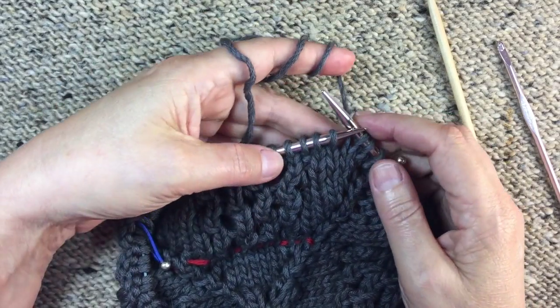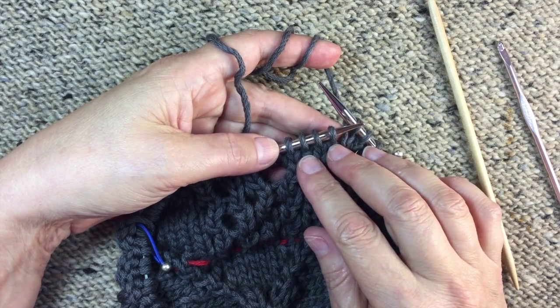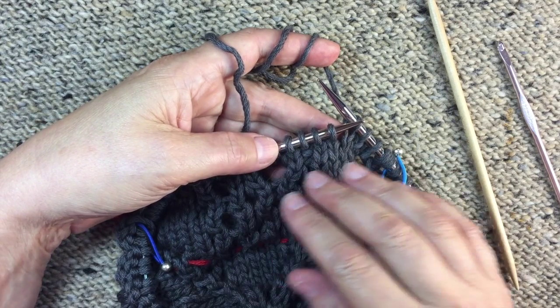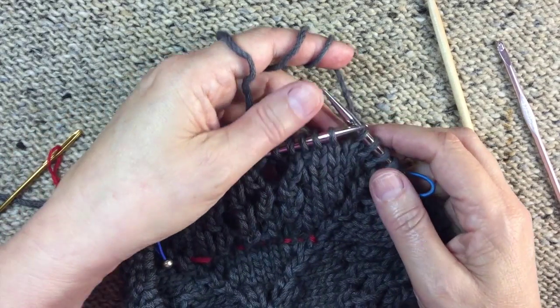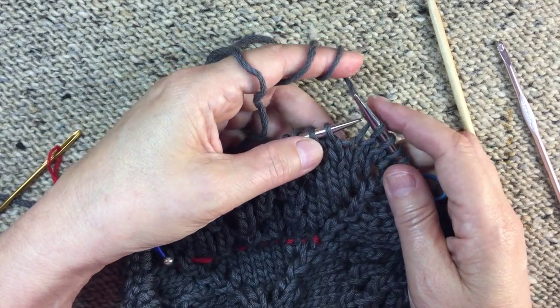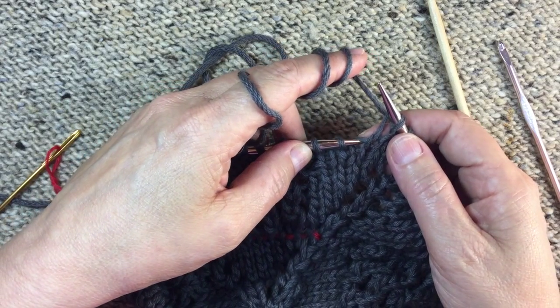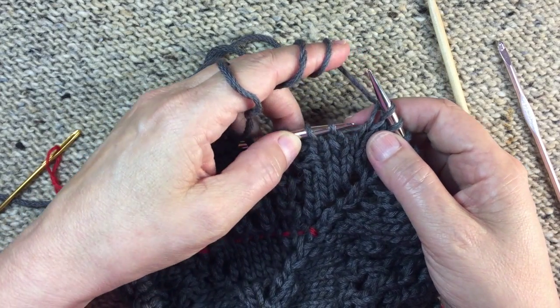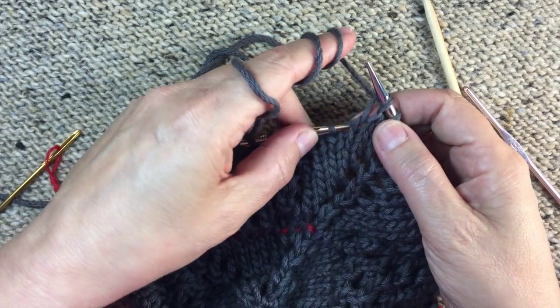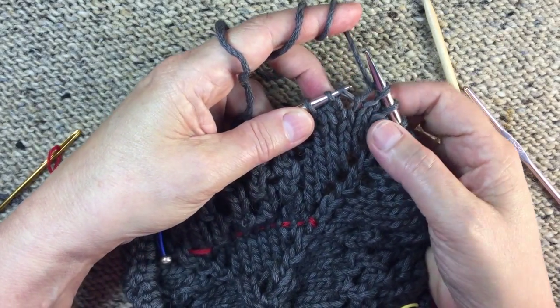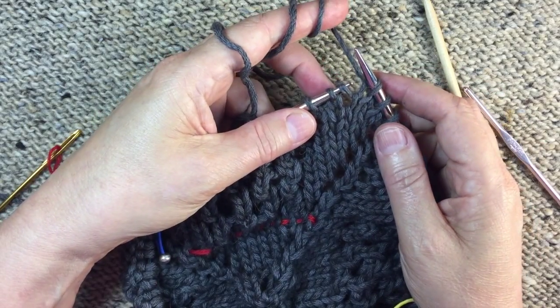a yarn over. Now if you forget it the very next round, so you just finished your round and you're knitting a plain round or the next round after that, and you notice that there should be a yarn over right here, you can just insert your left needle into that bar right there. See that little bar between the stitches? You can insert your left needle under it, pick it up, and there you have a yarn over.